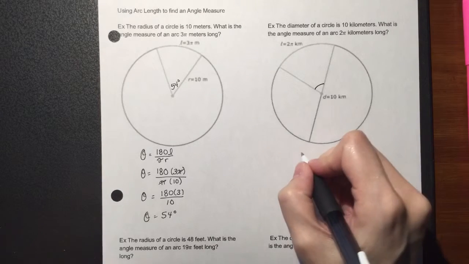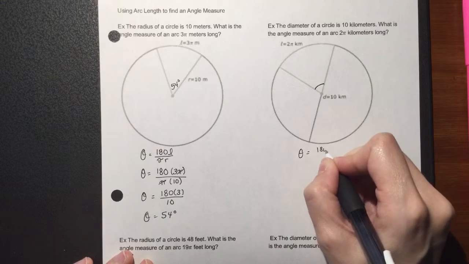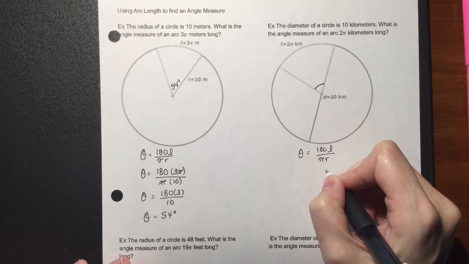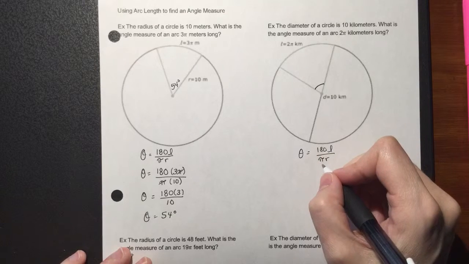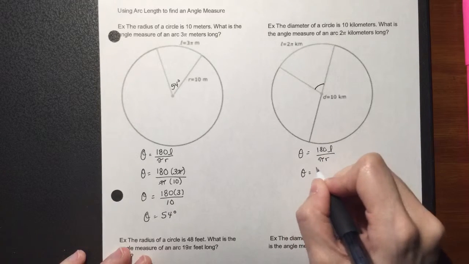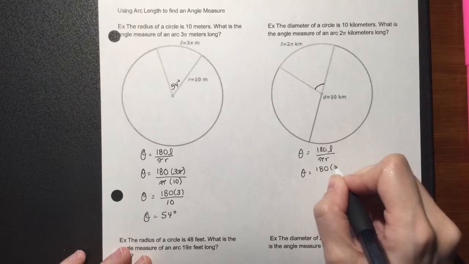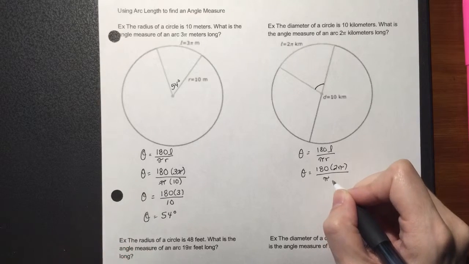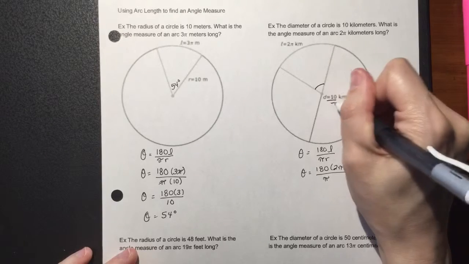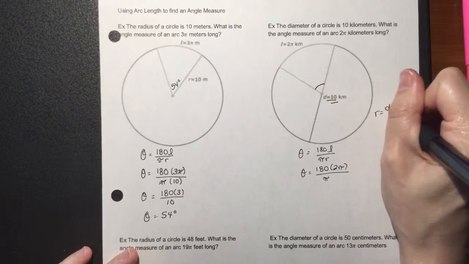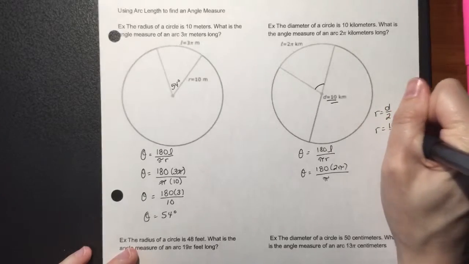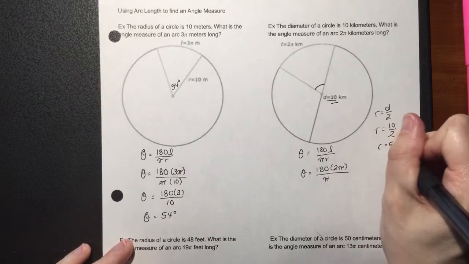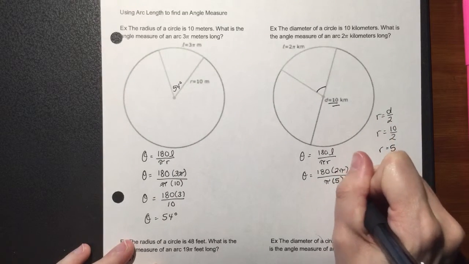So if we do that, we're looking at theta is going to be equal to 180 times the length of the arc divided by pi times the radius. I'm just using that definition formula. So we're looking at theta is equal to 180 times our arc length is 2 pi over pi times, now it asks for radius. And here they don't give us a radius, they give us a diameter. So radius is equal to diameter divided by 2. So our radius is going to be equal to 10 divided by 2. Keep a close eye because they do switch back and forth between radius and diameter. So our radius for this problem is going to be 5. So we're going to do pi times 5.